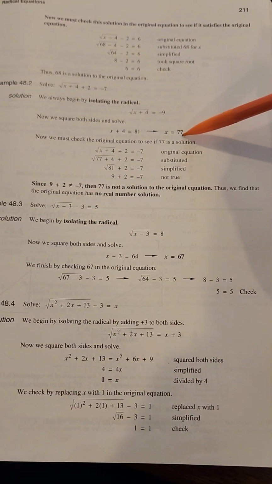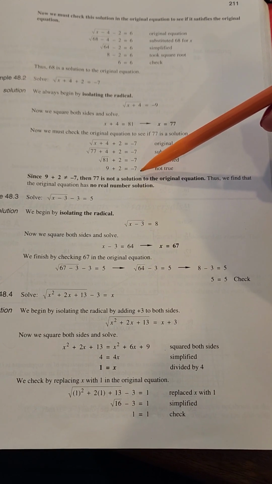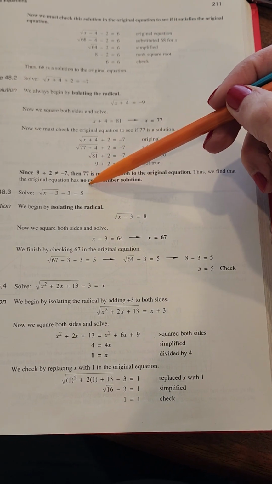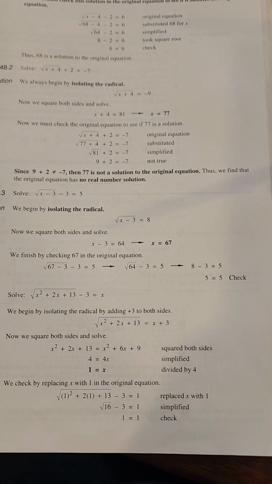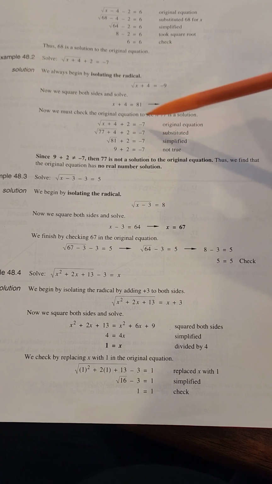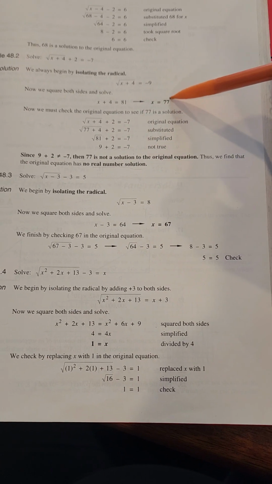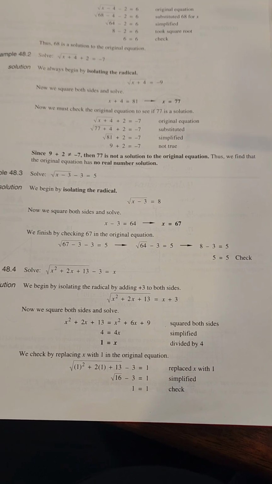When you plug it in, you're going to get something that is not true. 9 plus 2 does not equal -7. So that means that there's not actually a real number solution. So in all of these, we must check our work to make sure that it really works, because sometimes we can get these false answers and really it's not a solution.